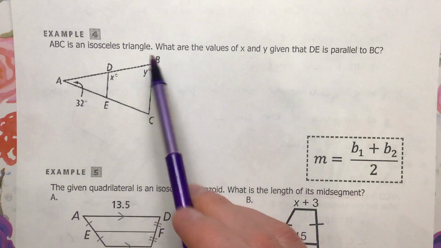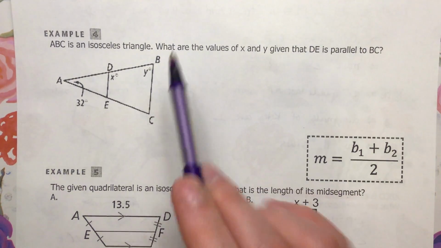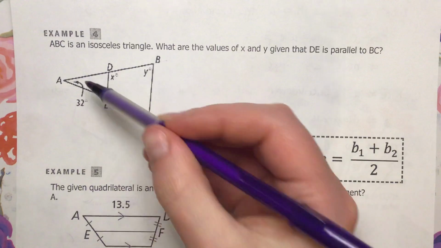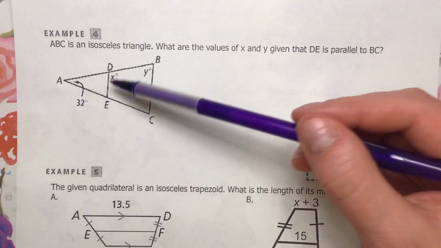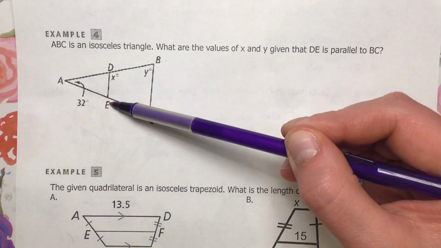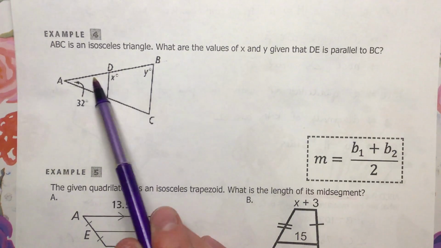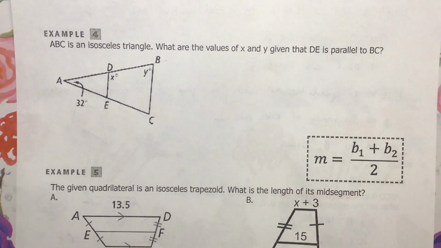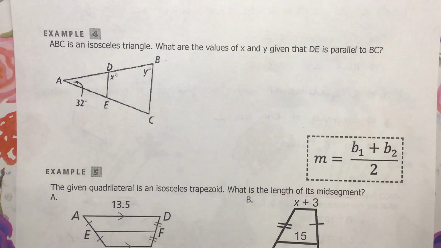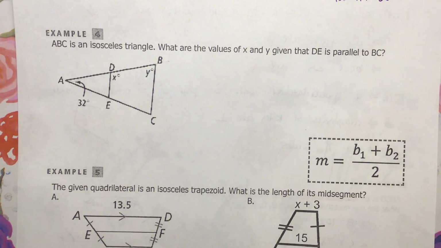So first of all, I've got an isosceles triangle going on here. That means that this whole side is congruent to this whole side. And if this line is parallel to this one, then these transversals are being cut proportionally. So what we can do is figure out what one pair of angles is, because they're base angles of an isosceles triangle, and then use the fact that we know what a line adds up to, and things like that. So here's what we're going to do.